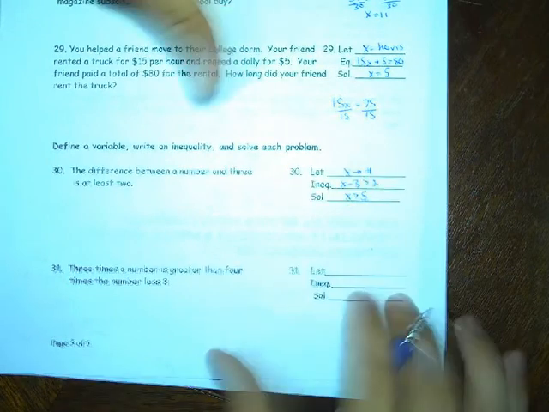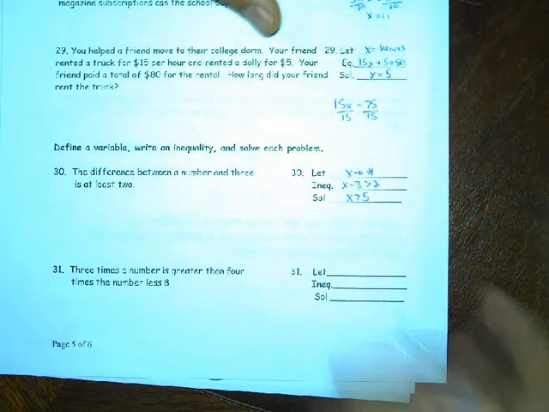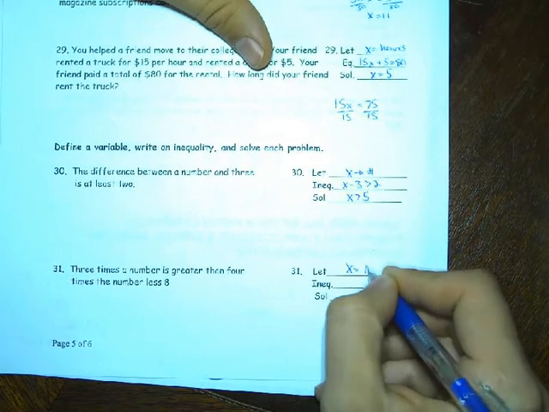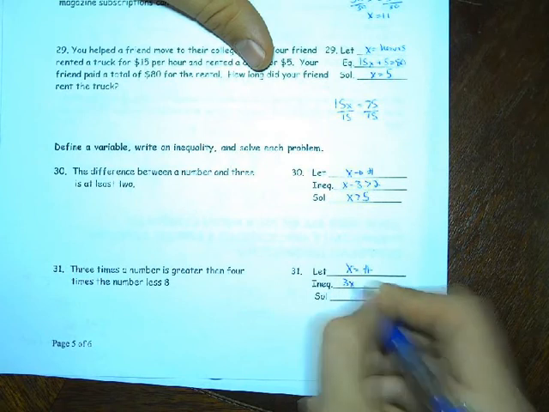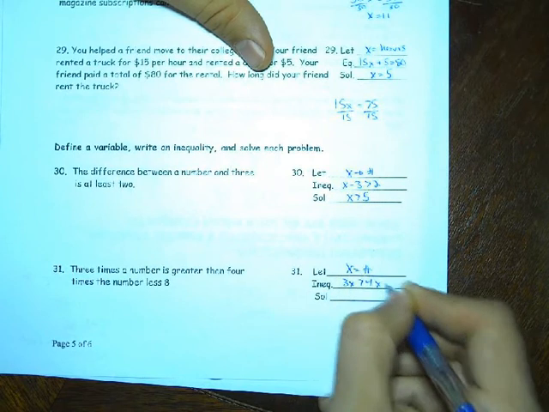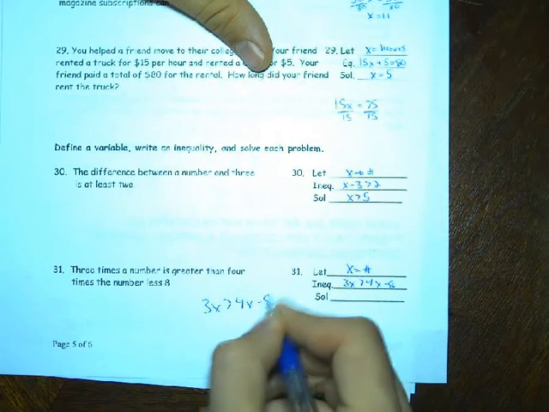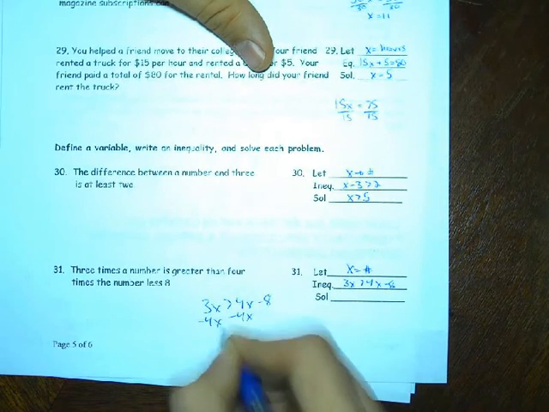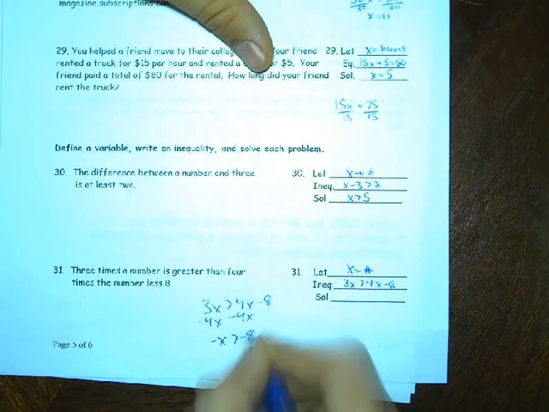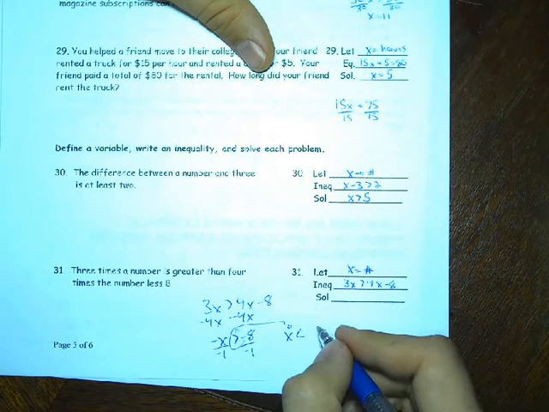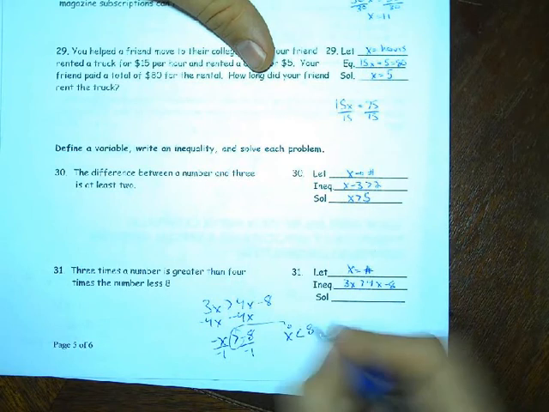My next one. 3 times a number is greater than 4 times the number less 8. X is going to be my number. So 3x is greater than 4x minus 8. I'm going to pull that 4x from both sides. Negative x is greater than negative 8. At this point, I'm going to pull off that negative, and the sign flips dividing by a negative. X is less than positive 8.